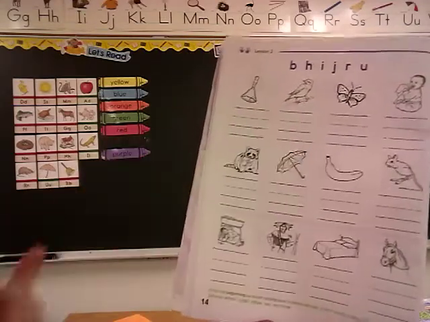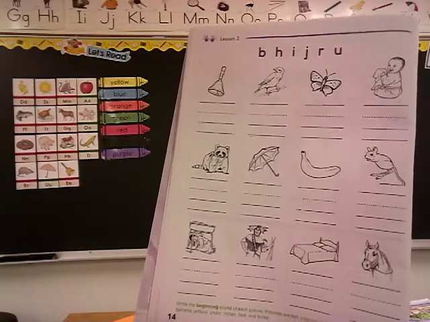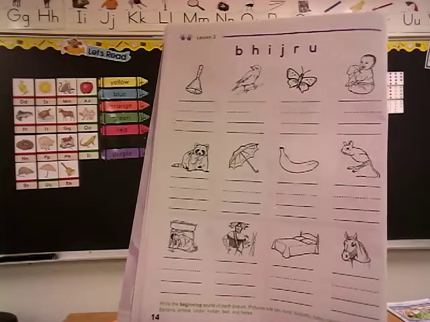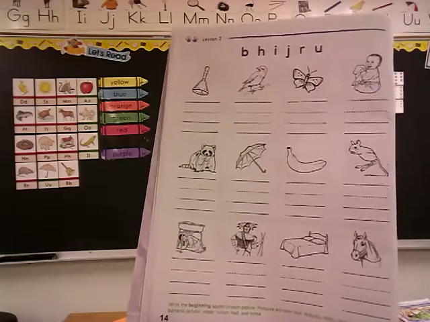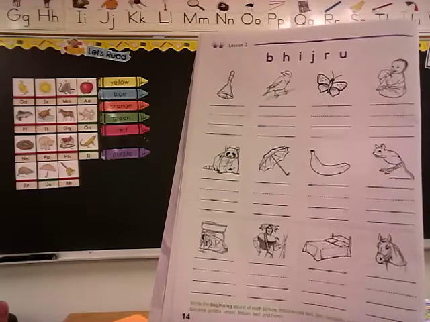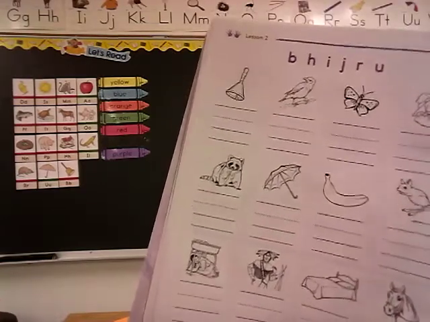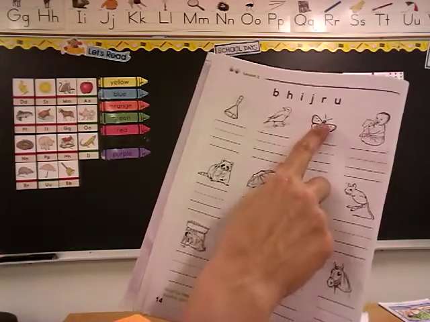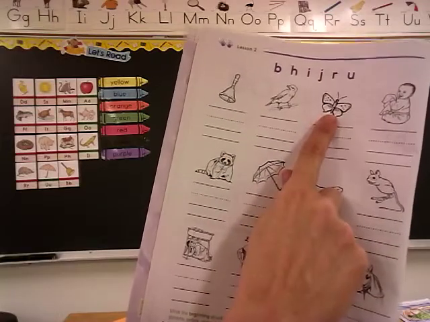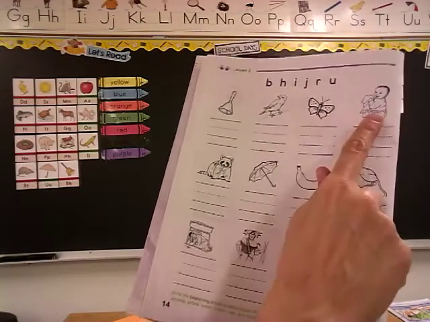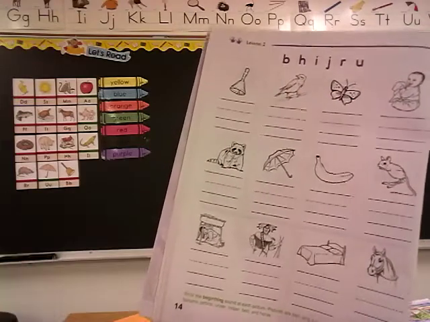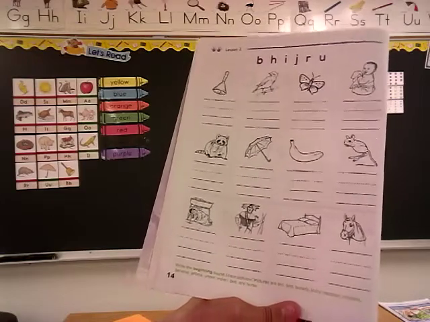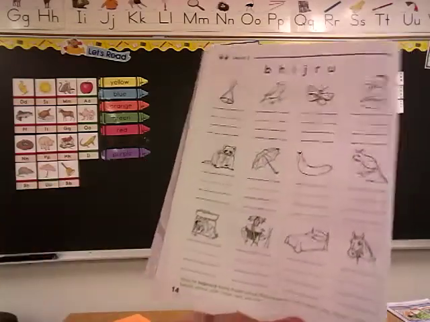The next picture is bird. Hear that beginning sound again? Isn't it the B, the one we had today? Bell and bird. These last two I'm going to let you do by yourself. Butterfly and baby. Listen to those beginning sounds, and write your letter below.